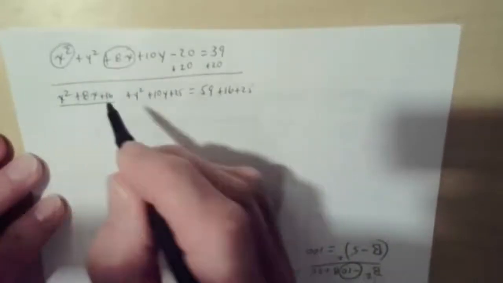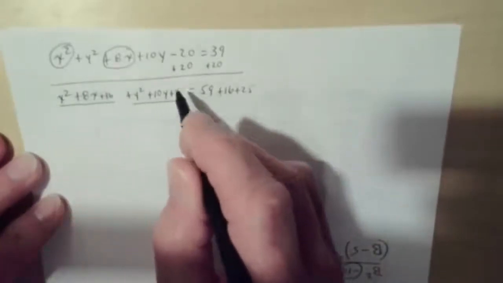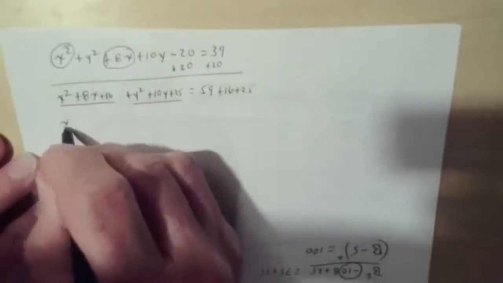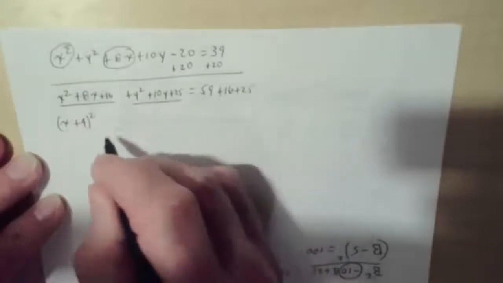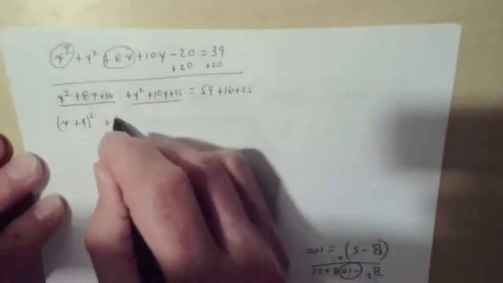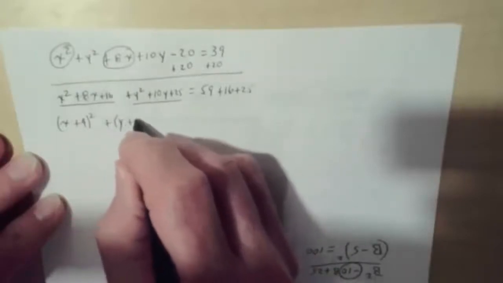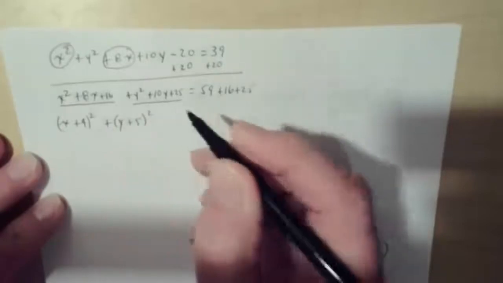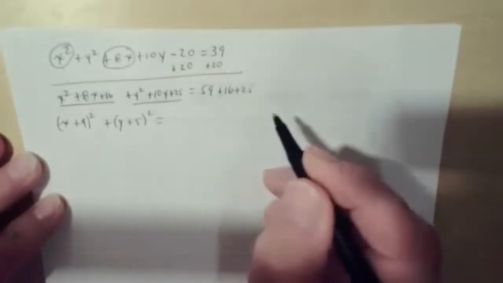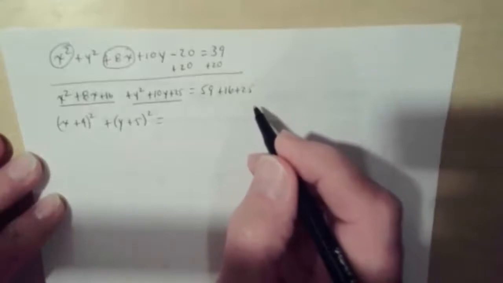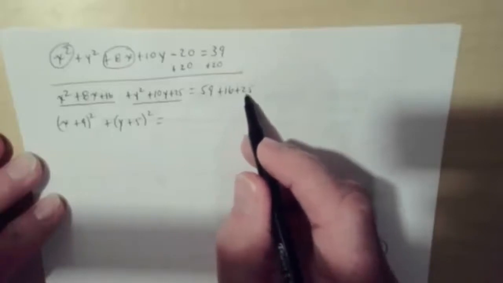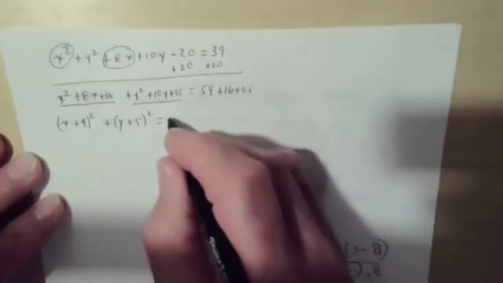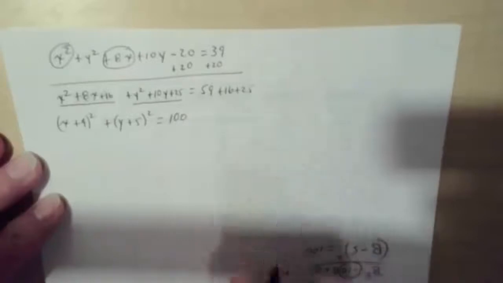Okay, this is a perfect square, and this is a perfect square. It is x plus 4 all squared plus y plus 5 all squared equals, what does that equal? 100.